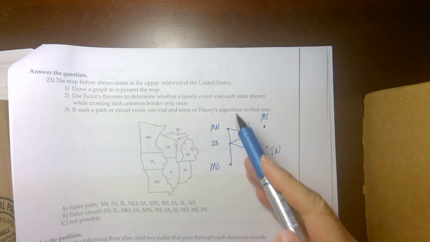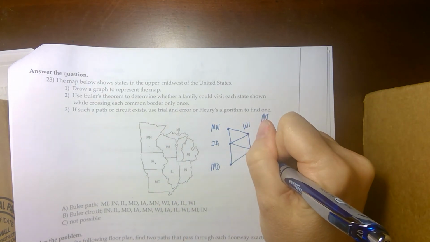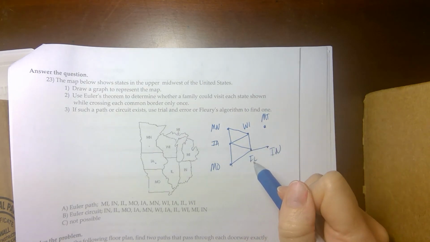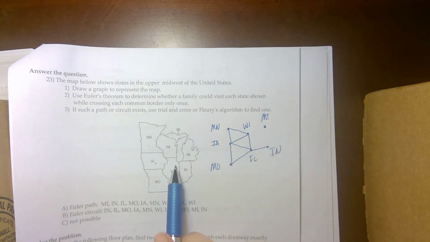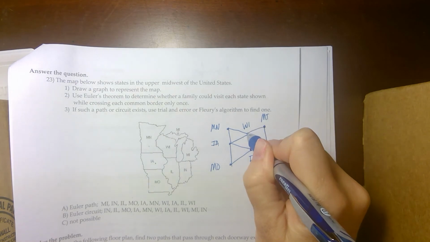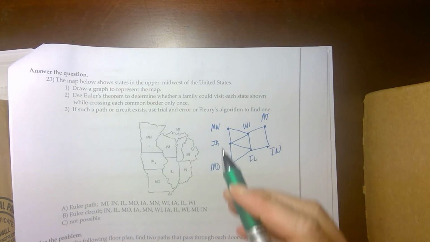Missouri just touches Iowa and Illinois. Illinois connects to Wisconsin and to Indiana. It does not connect to Michigan because there's a Great Lake there. Michigan touches Indiana and Wisconsin. So there's my graph. Now I need to look and see about the degrees of each vertex.